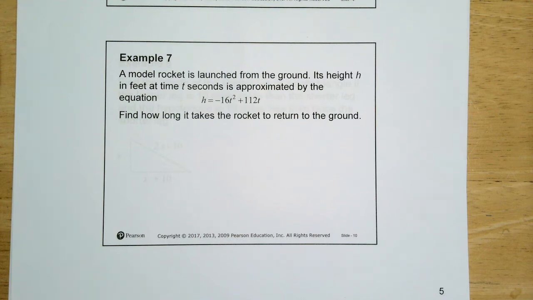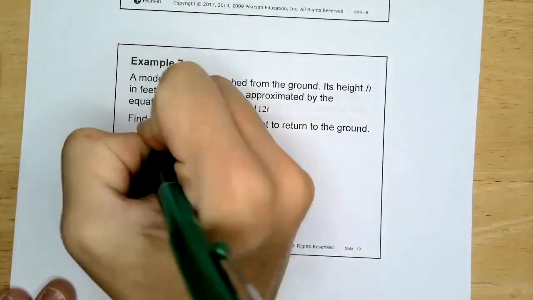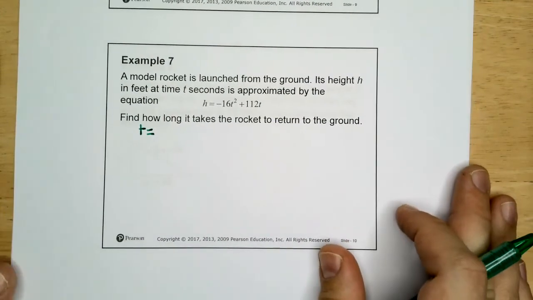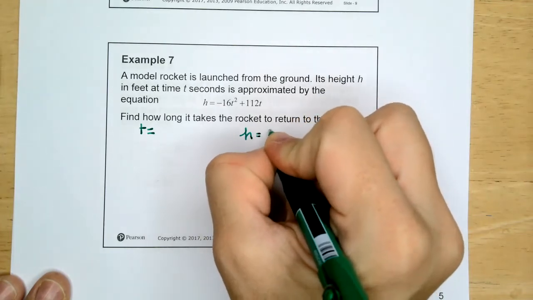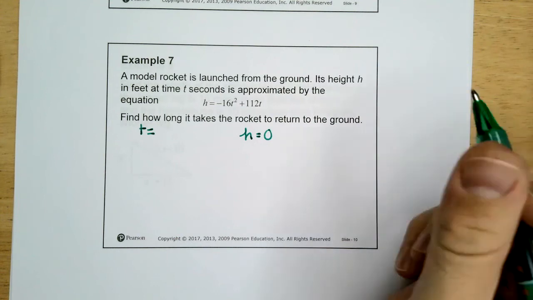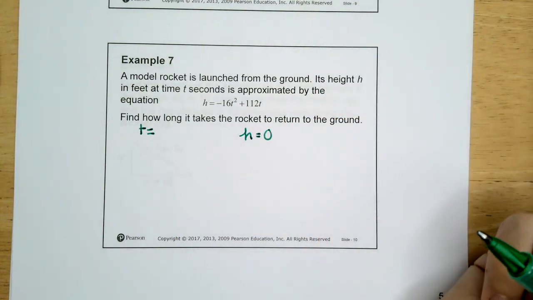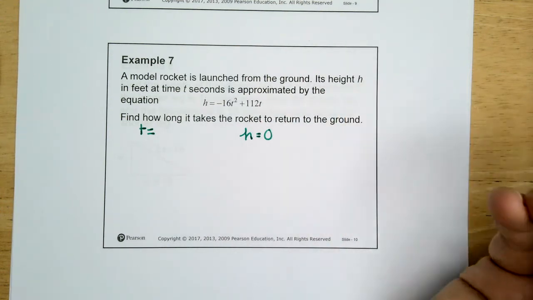They want you to find out how long it takes the rocket to return to the ground. Okay, so we are looking for t.